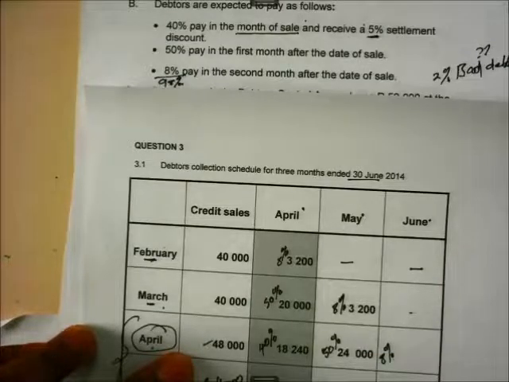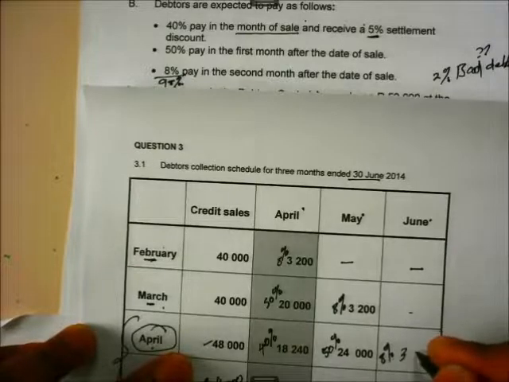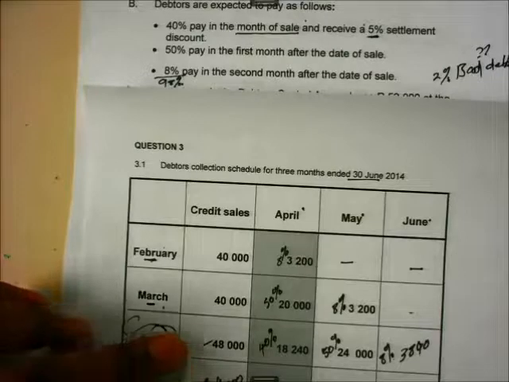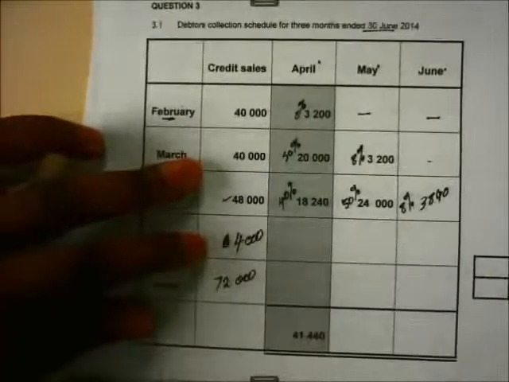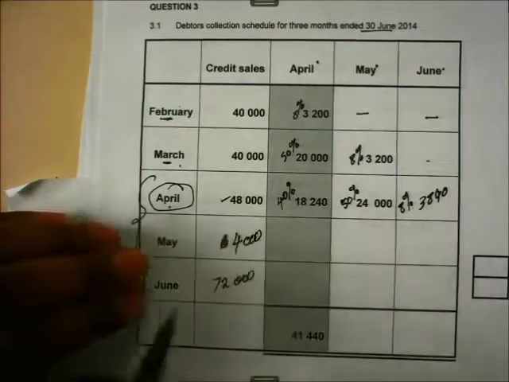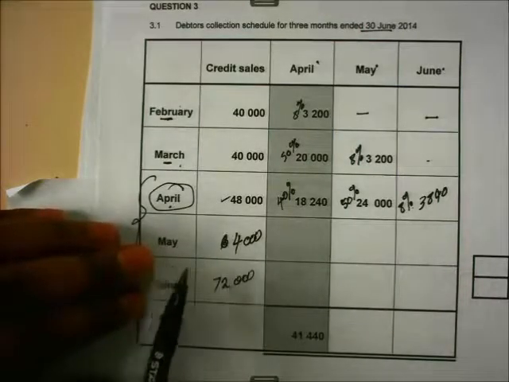Now you simply say 48,000 multiplied by 8% gives us 3,840. Now, we come to the credit sales of May.